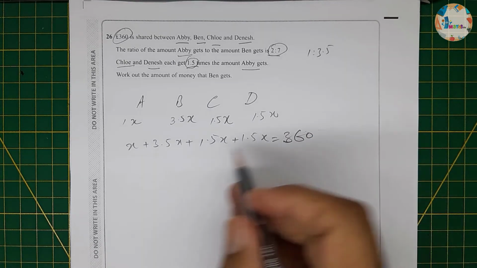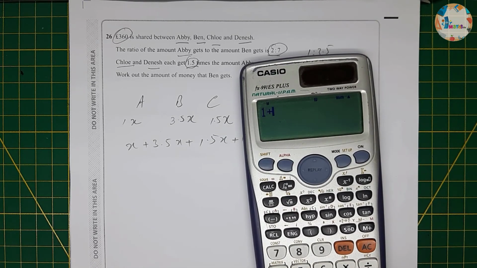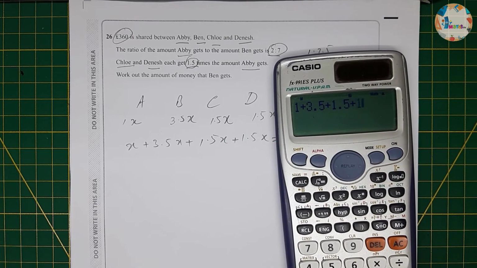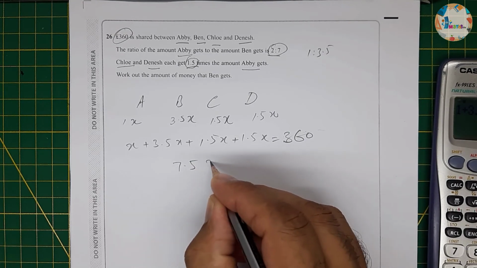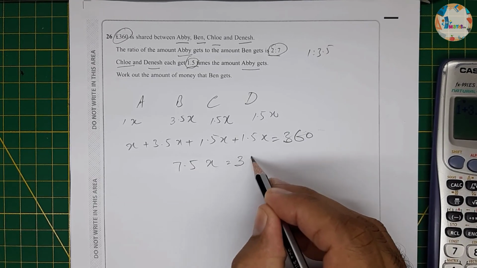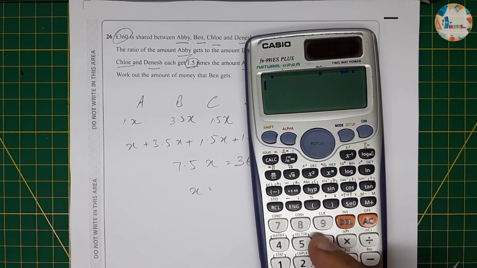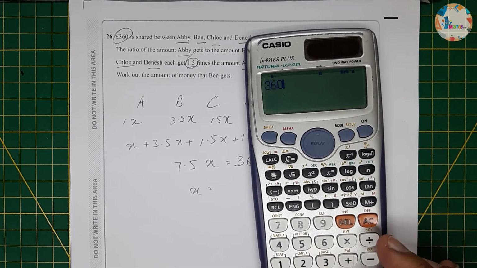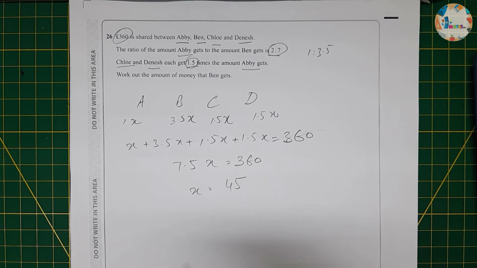We can add this up: 1 plus 3.5 plus 1.5 plus 1.5 is equal to 7.5, so 7.5x is equal to 360, so x will be equal to 360 divided by 7.5 is equal to 48, so this will be 48.